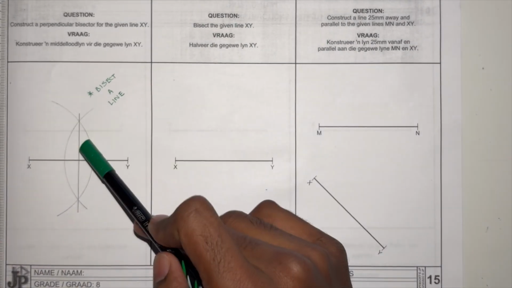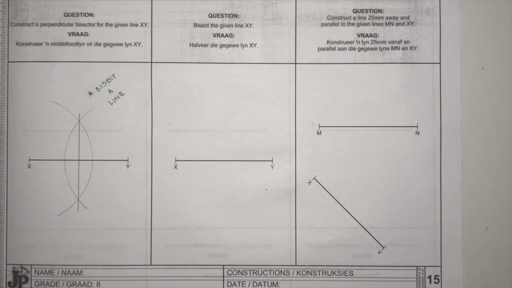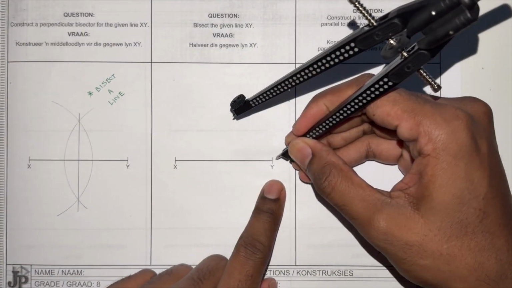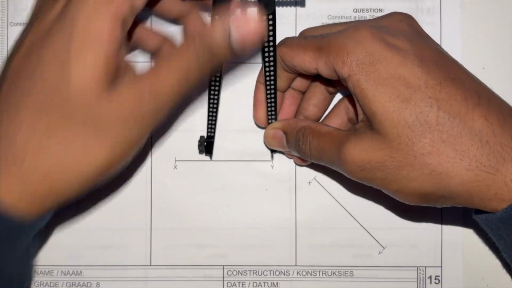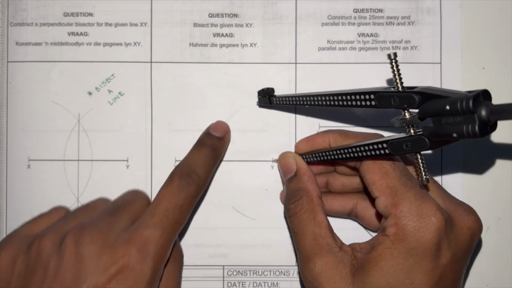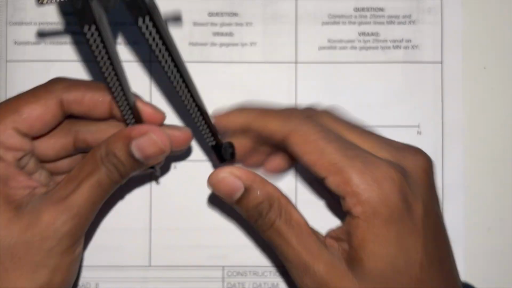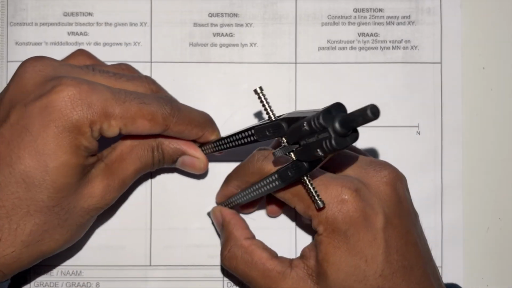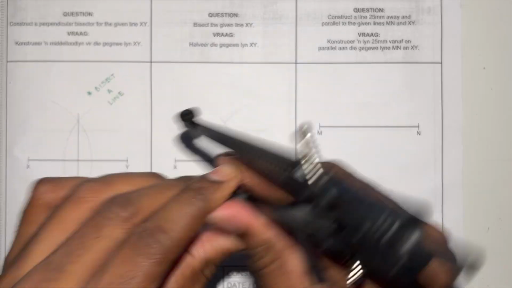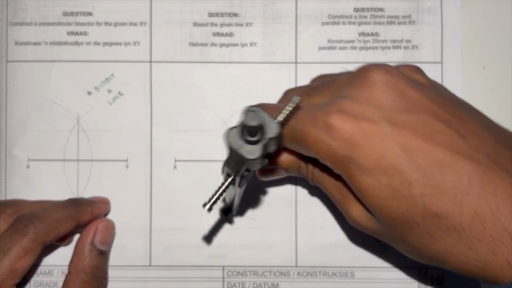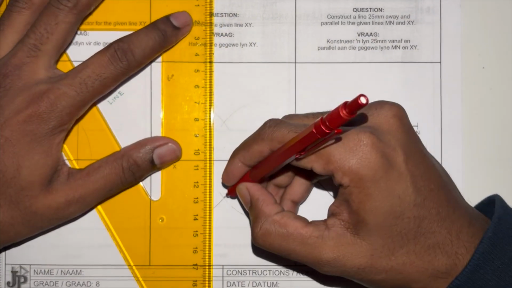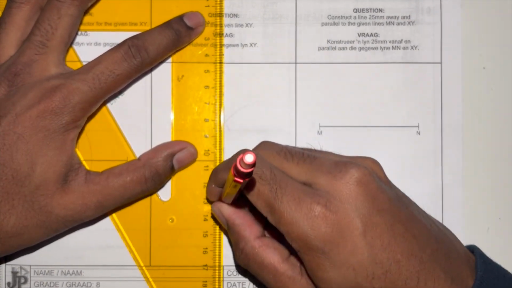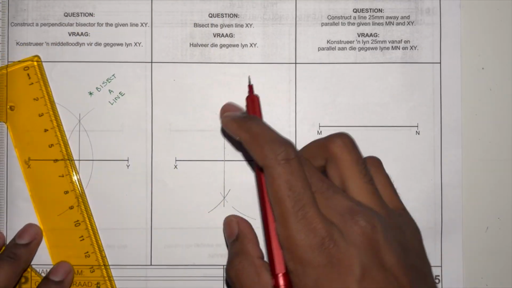Bisect the given line xy. It's the exact same thing we did here, just phrased differently. So we're going to do the same thing. I'm going to place my compass on point Y. This is roughly halfway. I'm going to measure more than halfway. Scribe an arc, but now I'm not scribing an entire arc, as you can see. I only scribe the top and the bottom. Then we draw a line going straight through those two points in solid. That is the line bisected.